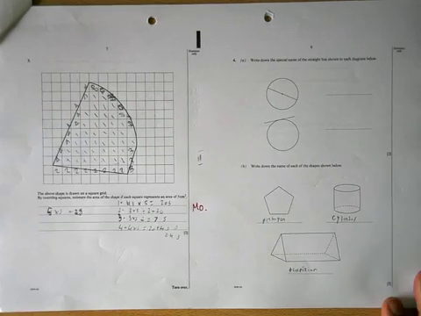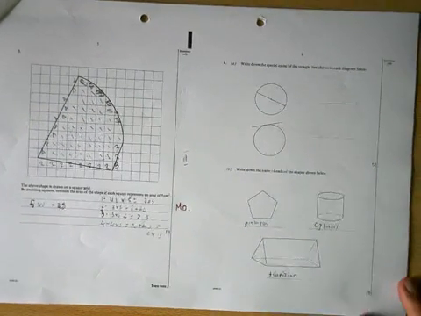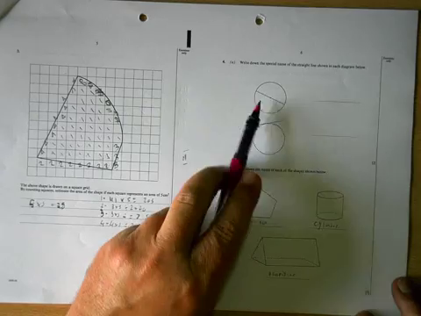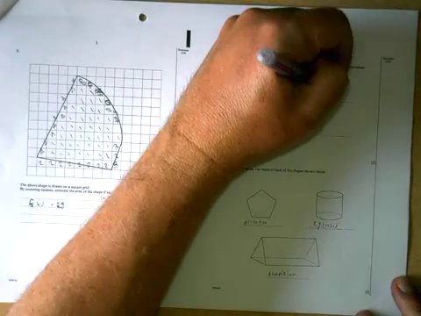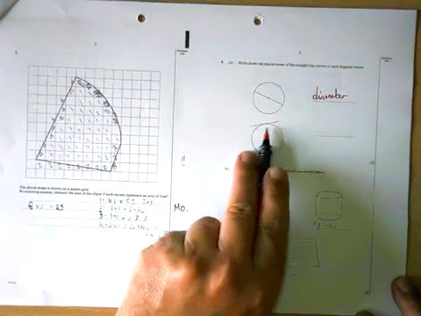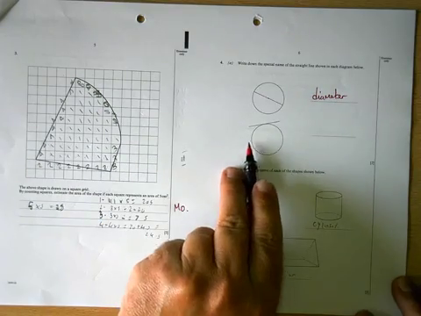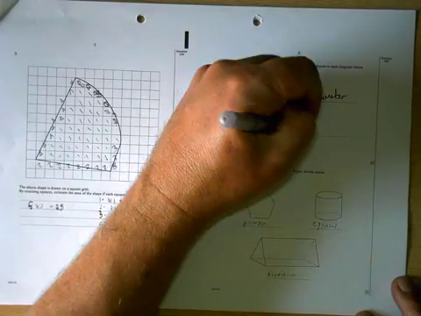Last week I spoke to you about things you need to know. These are things you need to know. You need to know that that is a diameter. You need to know that a line that just touches the outside of a circle is called a tangent.